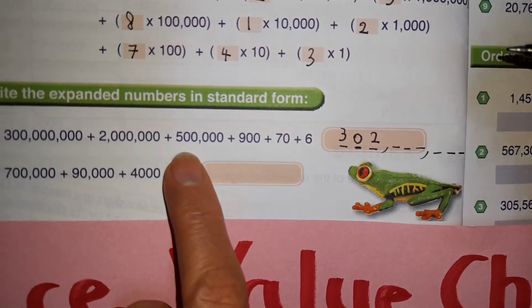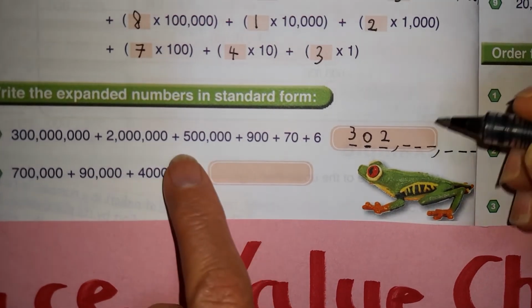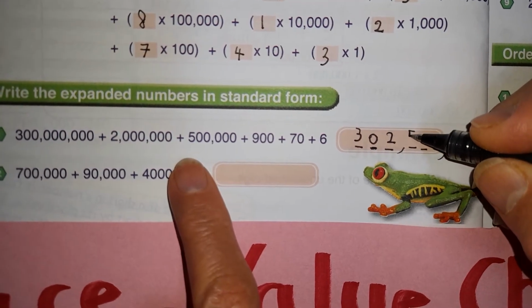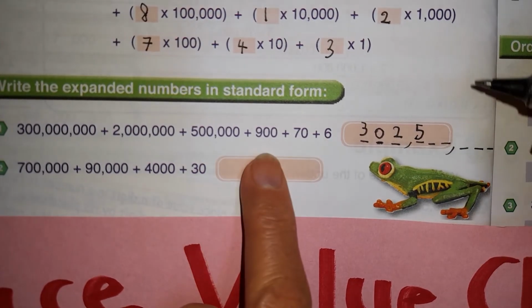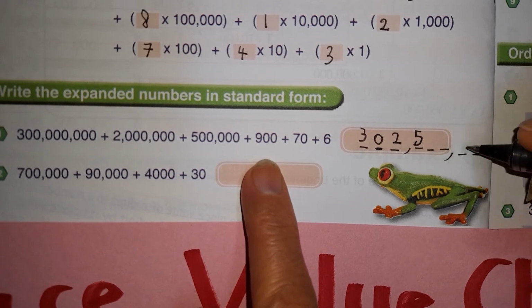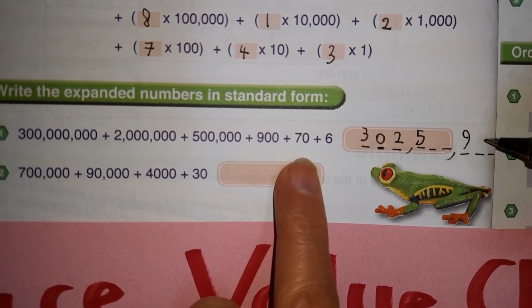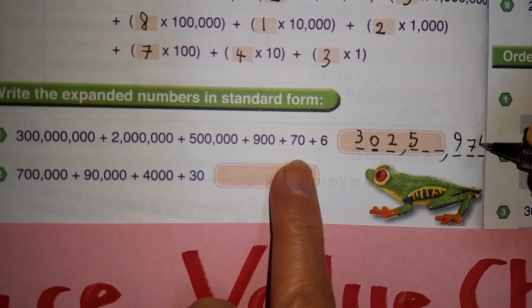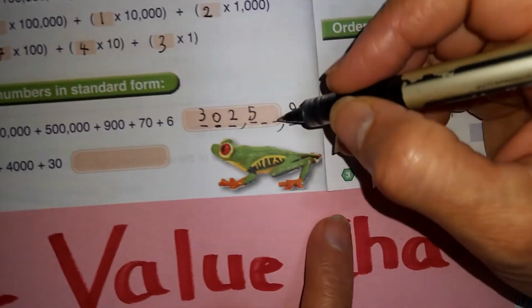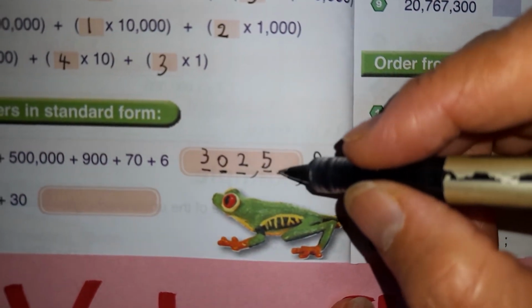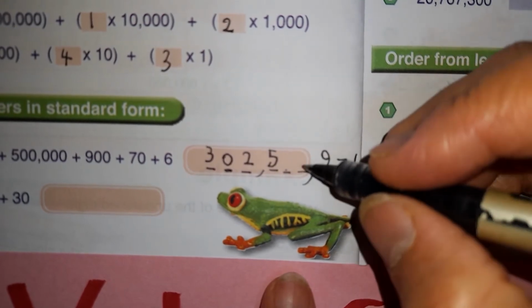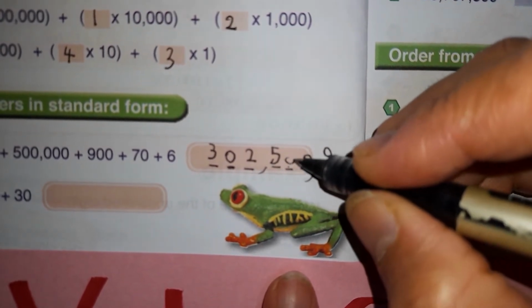Now here 500,000. 500 here, 1,000. Then they skipped and they went to what? 976. To keep these places, 1,000 with 10,000, what I am going to do? I will put zeros.